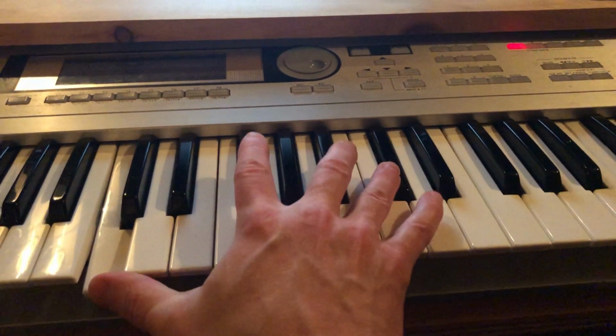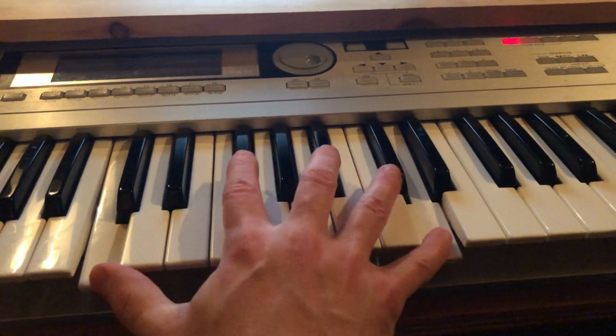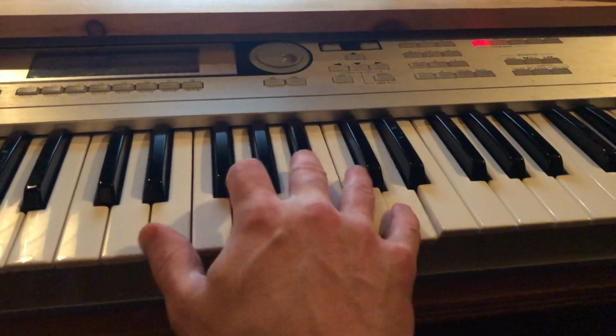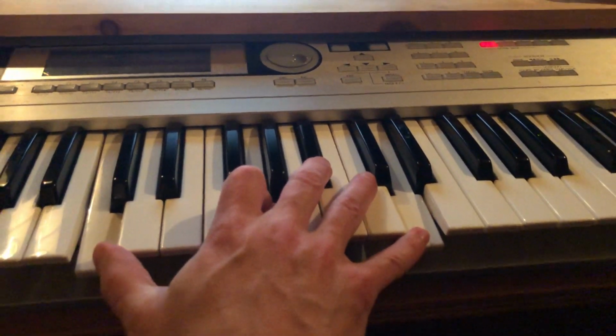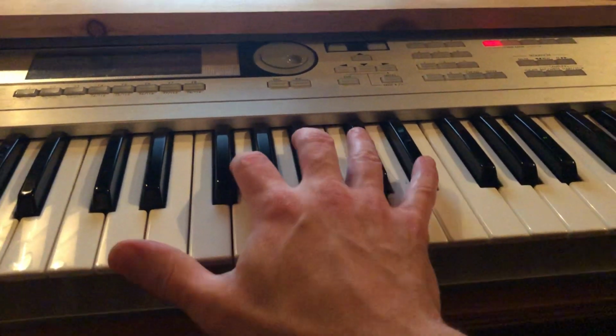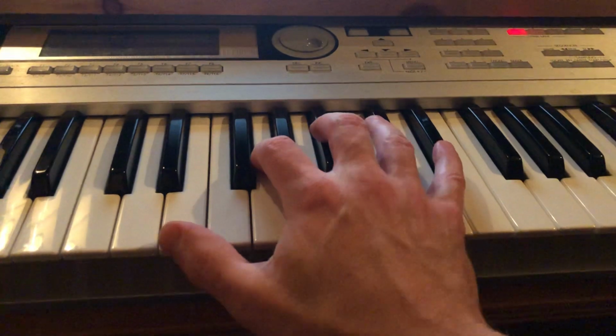Okay, so that's a minor 9th or a flat 9. Major 9. Right, the Beatly kind of chord. Major 9. This one, sharp 9. There's your Jimi Hendrix chord.